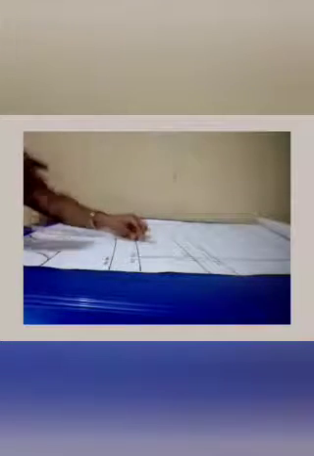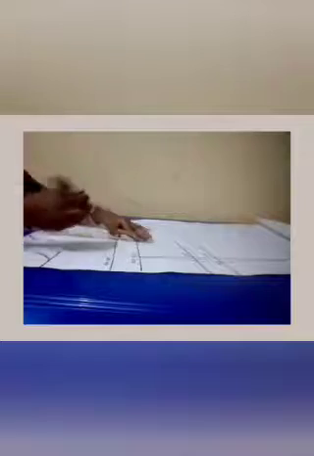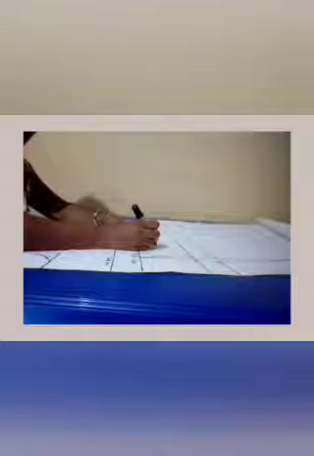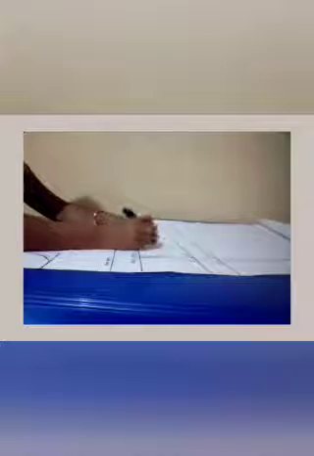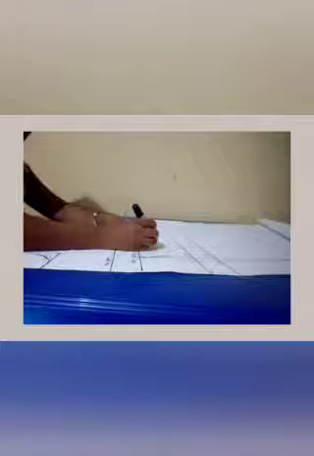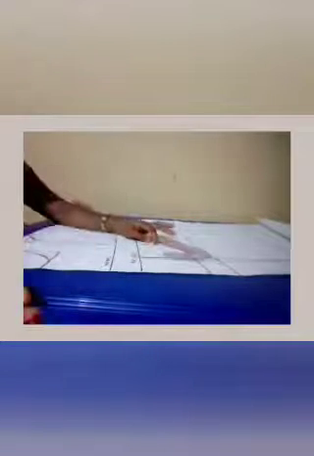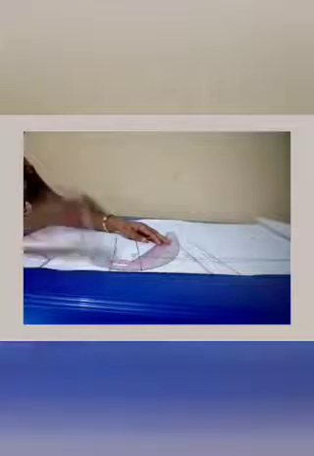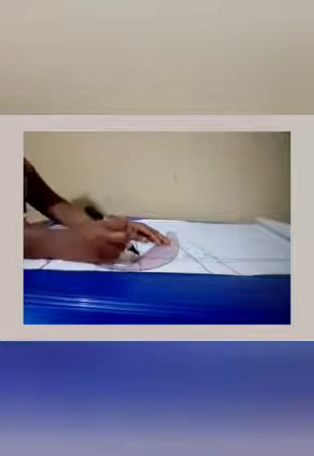To take the bust dart on the bust line here, just come down by 2 inches on the actual measurement. Meanwhile, there's no allowance on this body that I'm drafting. I did not add any allowance. So coming down by 2 inches on the bust line, just connect it to the bust span here. That is the 4 inches that we took for the bust span.